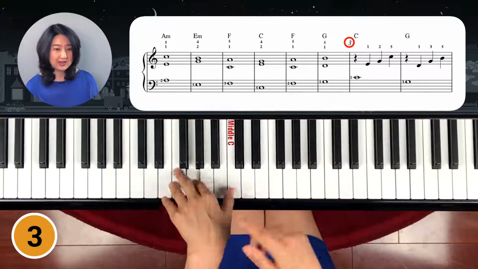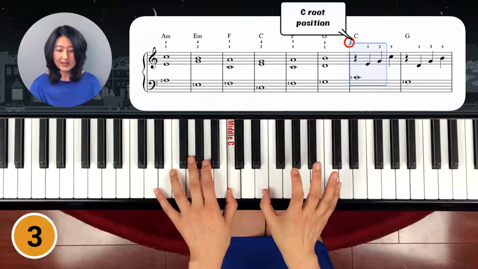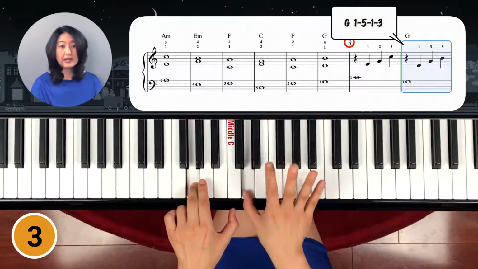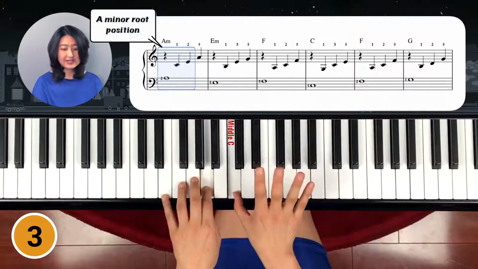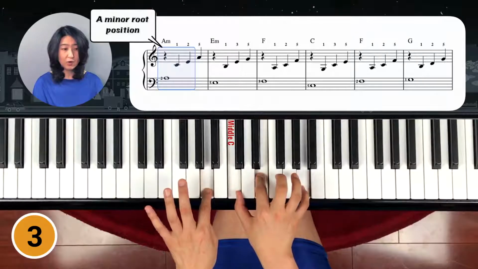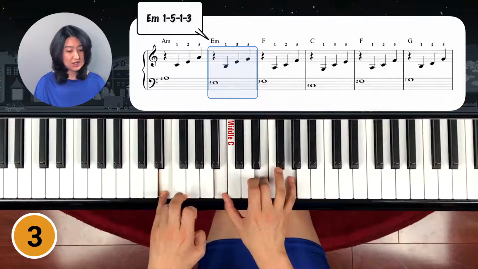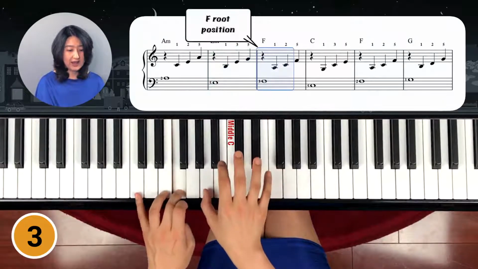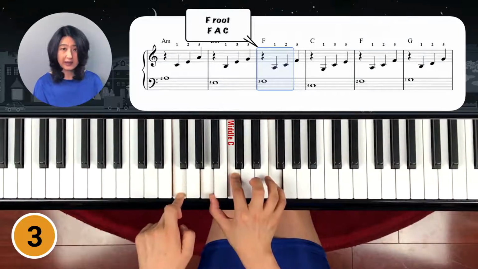And phrase 3. Now the left hand plays the same as the previous one, but the right hand is E, G, C, left hand G, D, G, B, A, C, E, A. So it's coming from an A minor chord and B, E, G. So it's a B minor chord and F, A, C, F. So this is literally F root position.